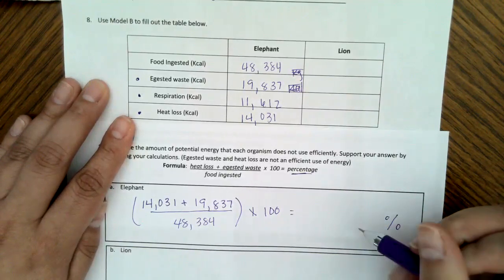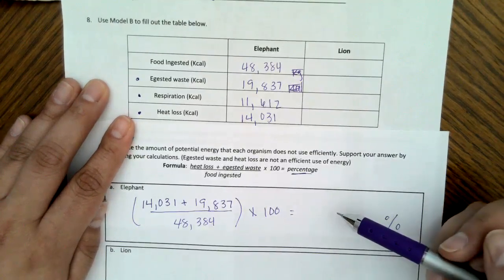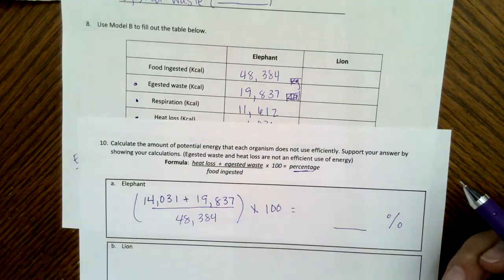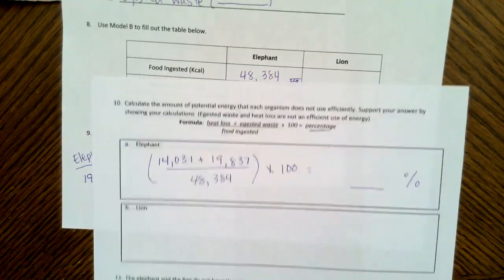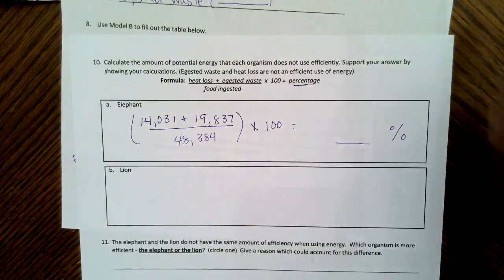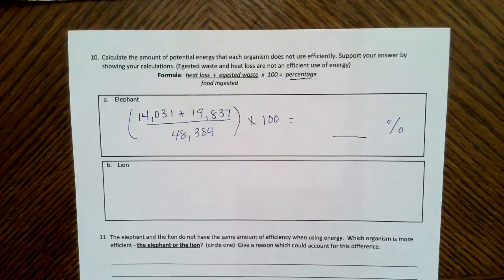So you guys should pause the video, do the calculations, and figure that out. You should be able to figure that out. Okay, I also recommend that you pause the video and finish out the lion as well, since you already did those calculations and brought down the important information. So you should be able to do the lion as well.